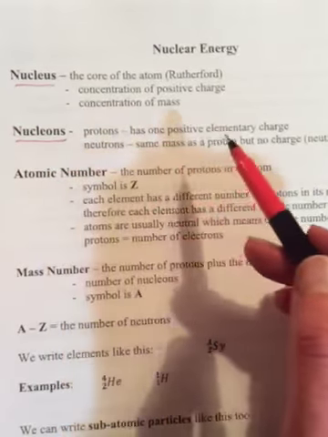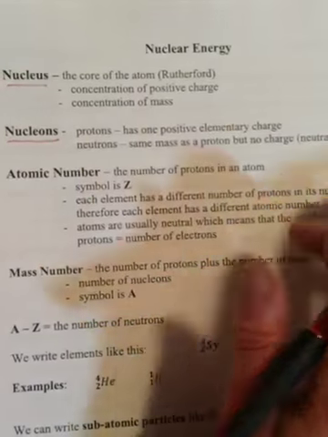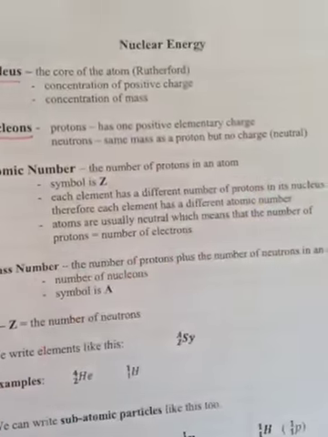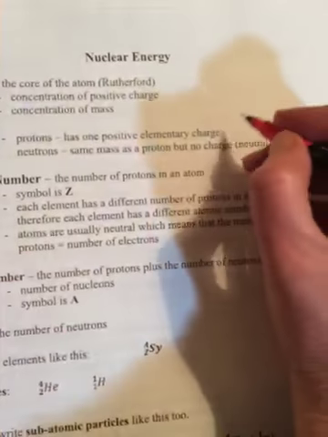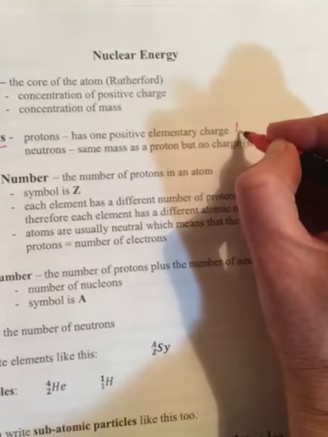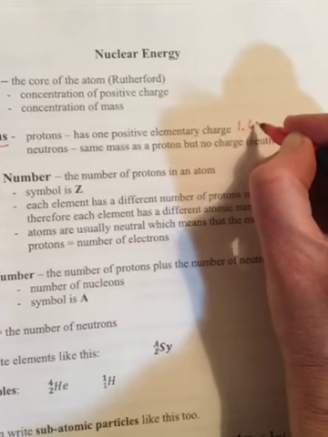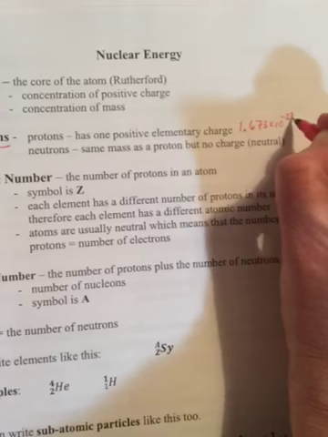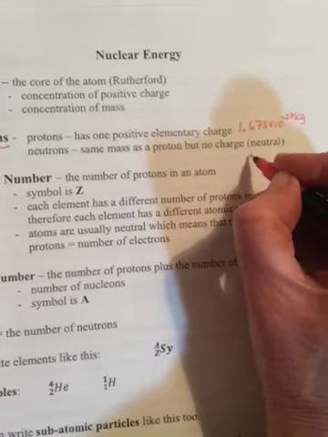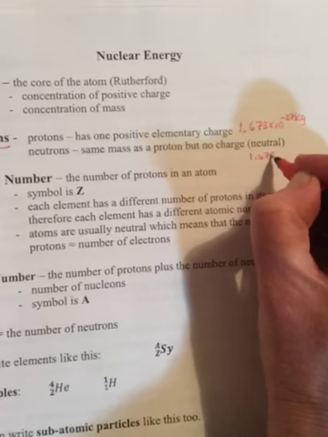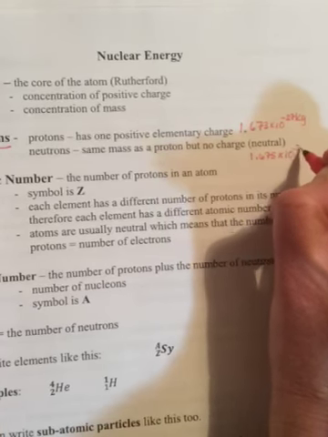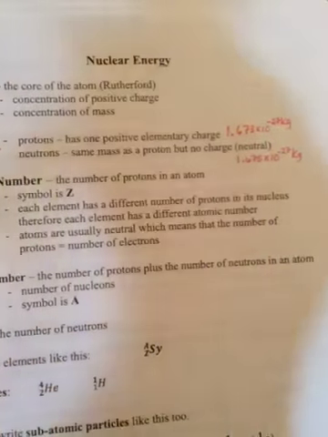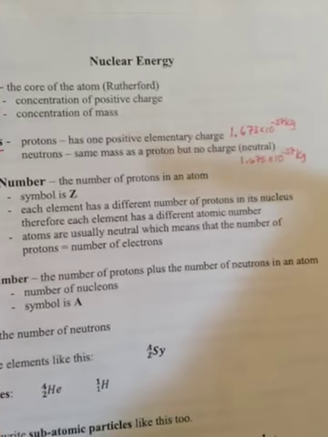The protons have one positive elementary charge, and the neutrons are neutral. They have roughly the same mass as a proton, but no charge. The mass of a proton, and I don't have it written down there for you, is 1.673 times 10 to the negative 27 kilograms. And for a neutron, it's 1.675 times 10 to the negative 27 kilograms. So roughly, it only differs at the third decimal place, so that's not too bad.